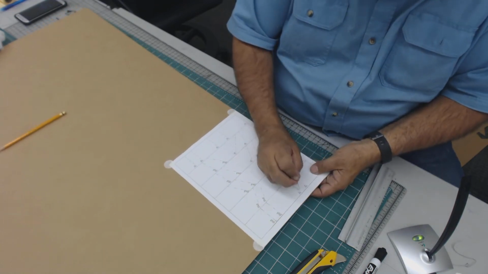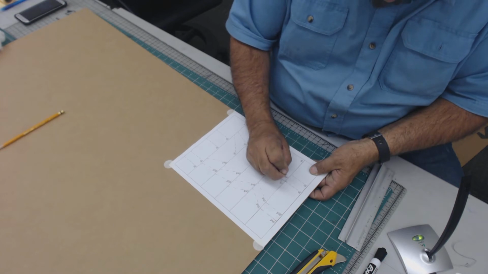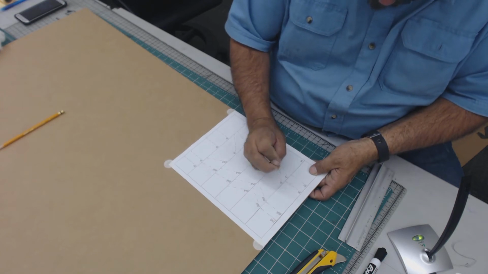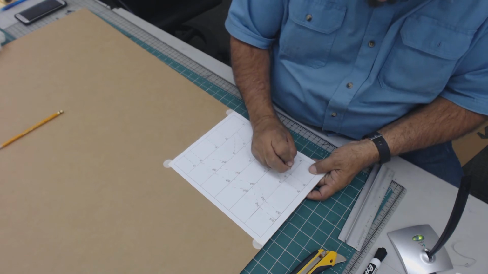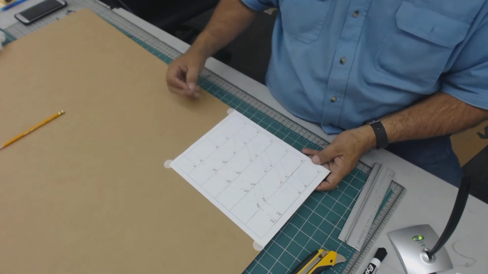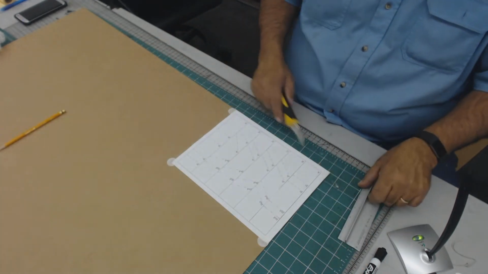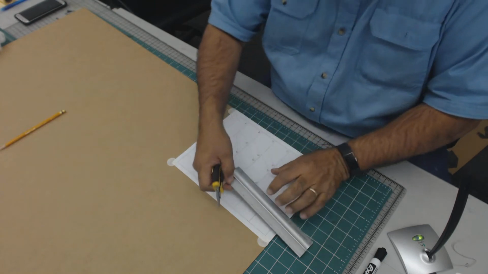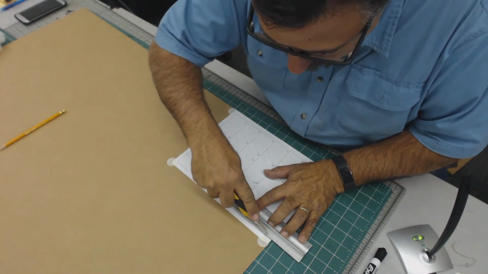Now I'm going to do these. You could do this entire process ahead of time, continuing on to all of them, marking each of the fold lines. So right there I've marked them all. Now I'm going to finish cutting this piece out and then create the folded object.